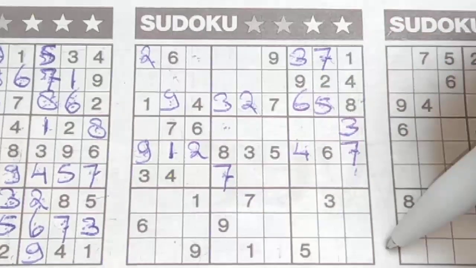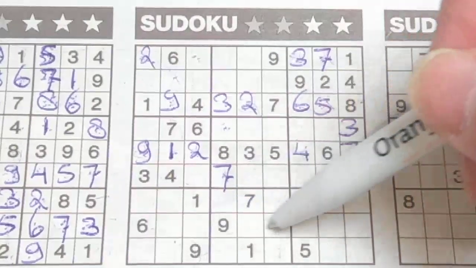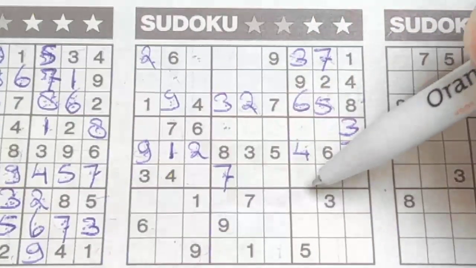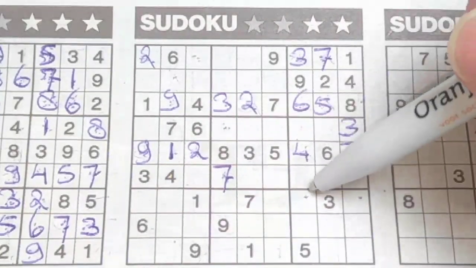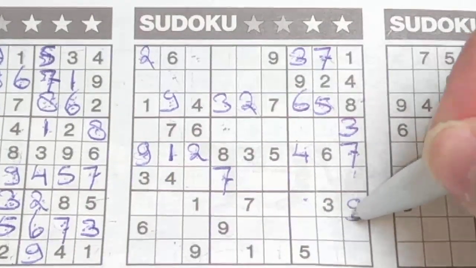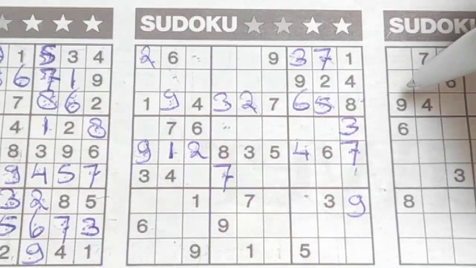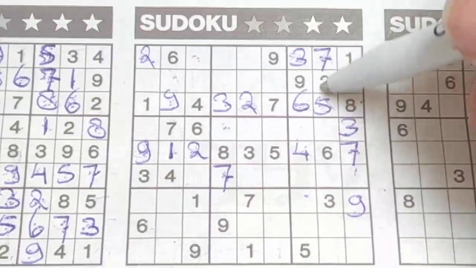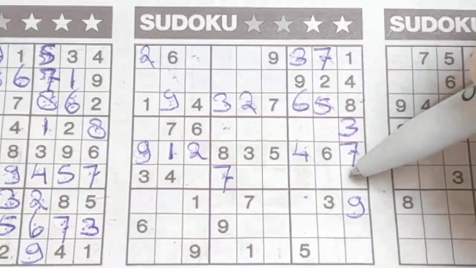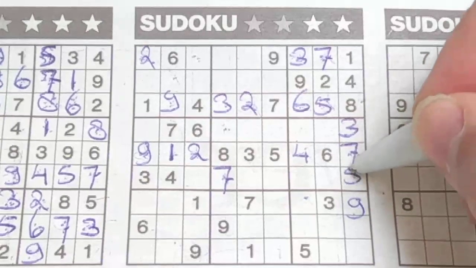9 in this row, the last row, 9 in the row above. So in that row, the only 2 places for the 9 should be here or there. But I see here 9, no 9 there. 9 should be here. 5 in this column, 5 in the column next. So in the last column, the only place for the 5 should be there.